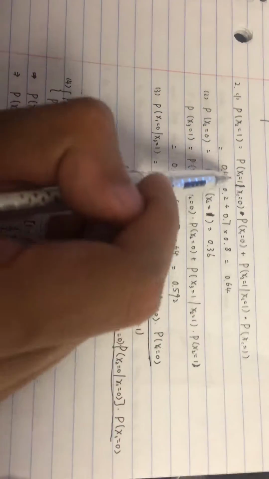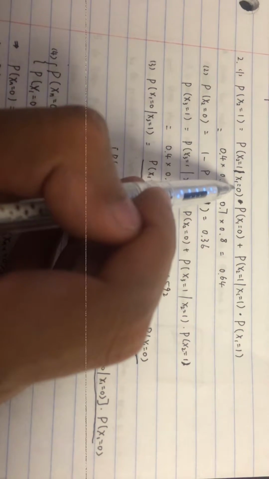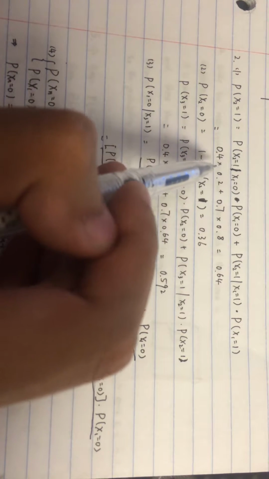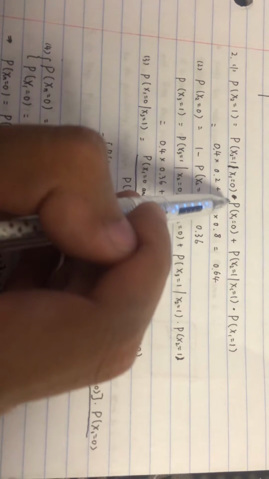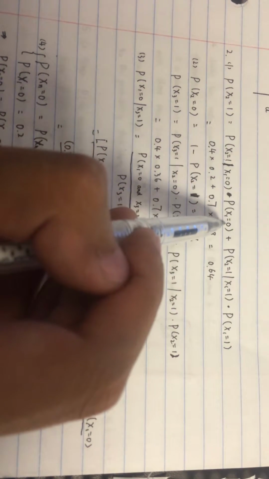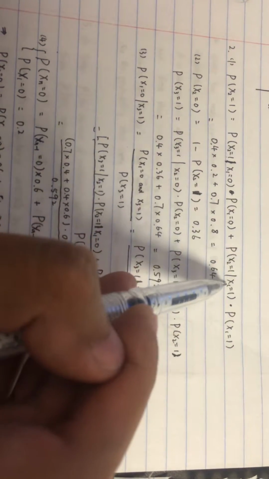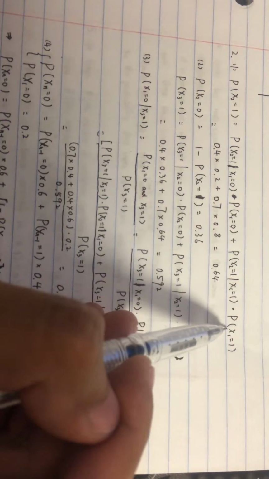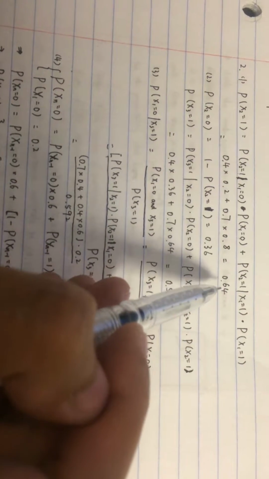So the probability from 0 to 1 is 0.4, and the probability that 0 is sent out is 0.2, and the probability from 1 to 1 is 0.7, and the probability that 1 is sent out is 0.8. So the result is 0.64. This is the first question.